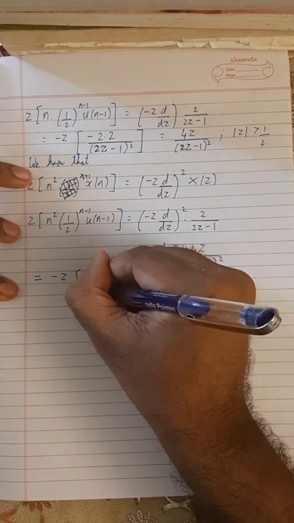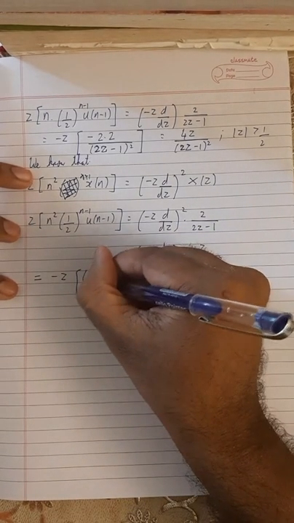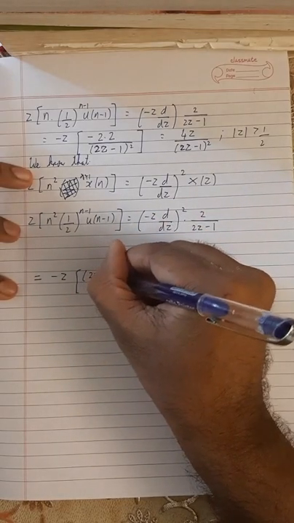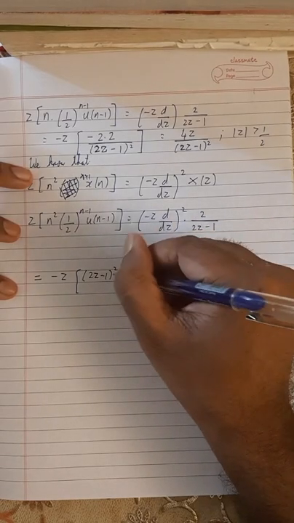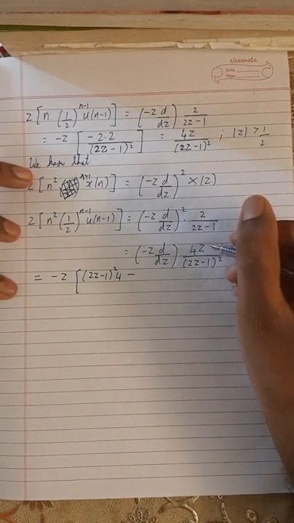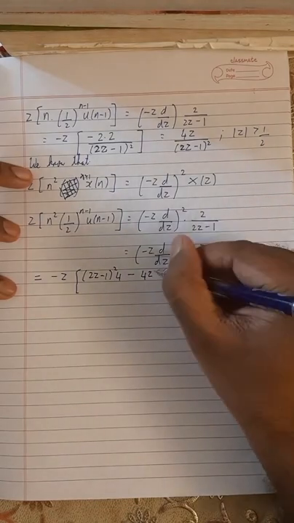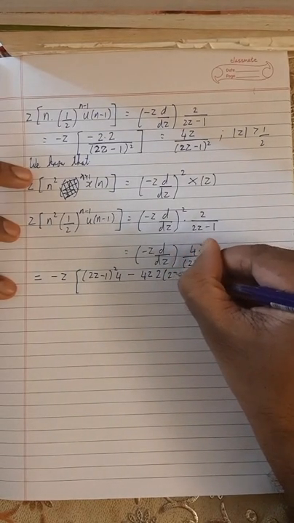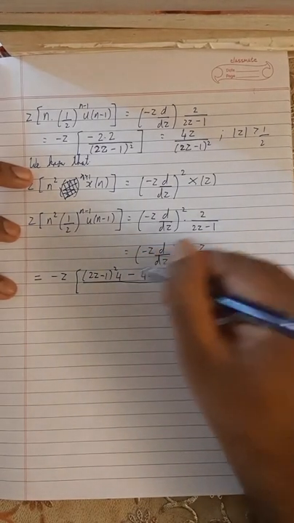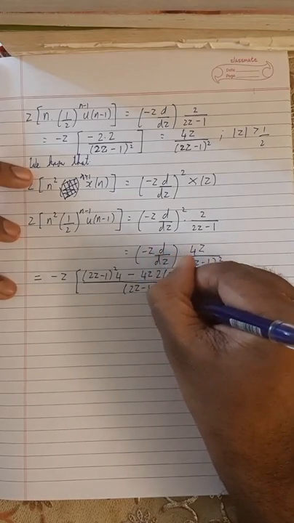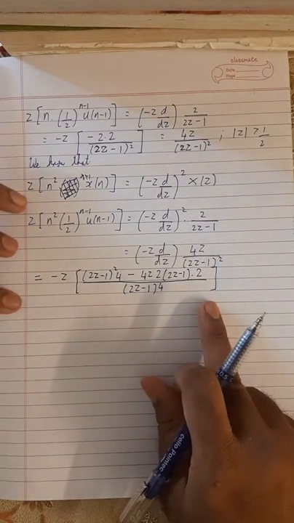So I will get minus z into, differentiating this using the u by v rule, v into du, which is 2z minus 1 the whole square into 4, minus u into dv, where u is 4z and dv is 2 into 2z minus 1 into 2, and this whole thing is divided by 2z minus 1 the whole raised to 4. Okay, this is what you get.